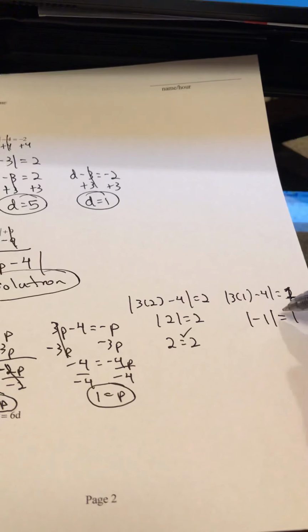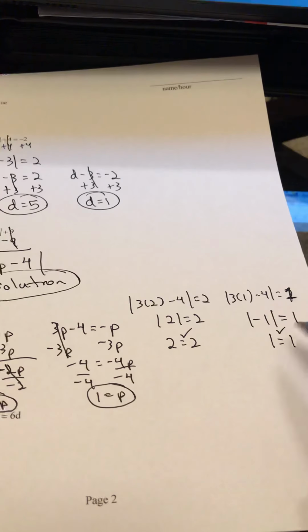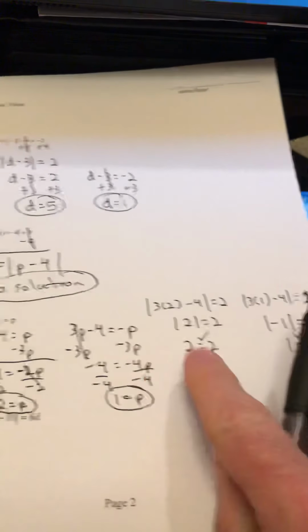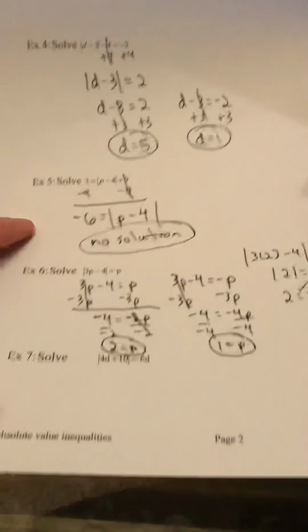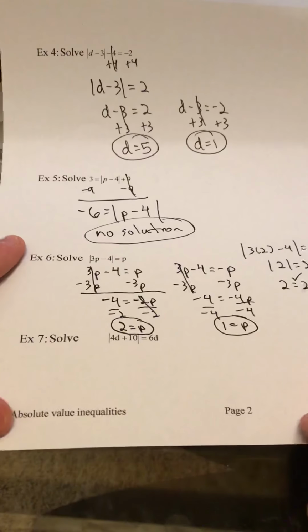Because, again, it's absolute value, that does turn to a positive 1. So those answers do both check. So, again, if you have a variable on the outside, you do actually have to check both of your solutions.